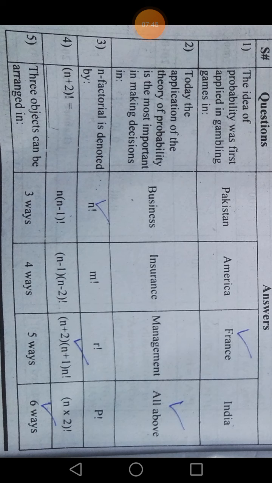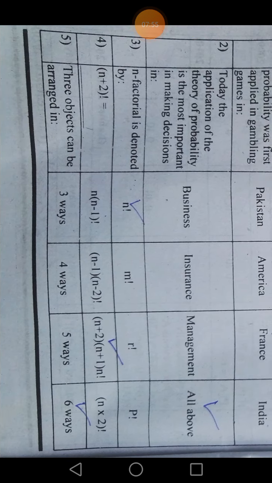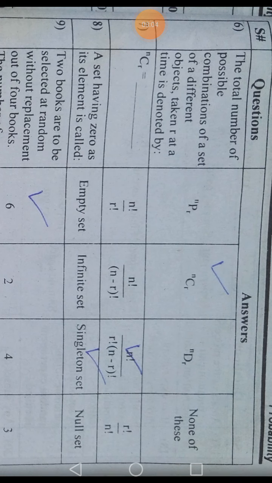N factorial is denoted by n!. (n+2)! is (n+2) into (n+1) into n!. 3 objects can be arranged in 6 ways. The total number of possible combinations of a set of different objects taken r at a time is denoted by nCr. nCr is n factorial divided by r factorial into (n minus r) factorial.